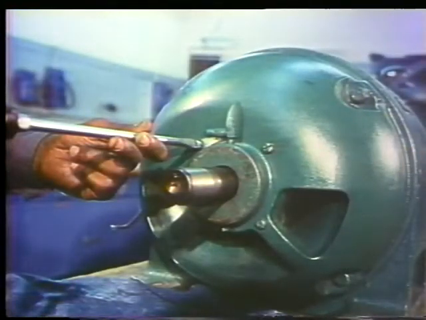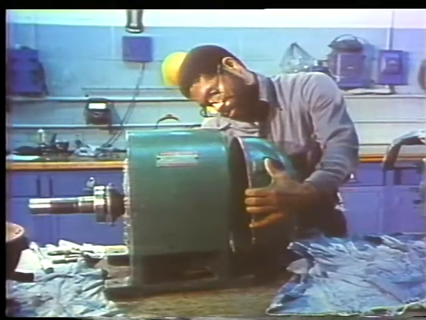Then, the bearing retainers must be unscrewed. The bearing retainers hold the bearings that support the rotor in the end bells. Once the bearing retainers have been unscrewed, the end bells can be unbolted and removed from both ends.